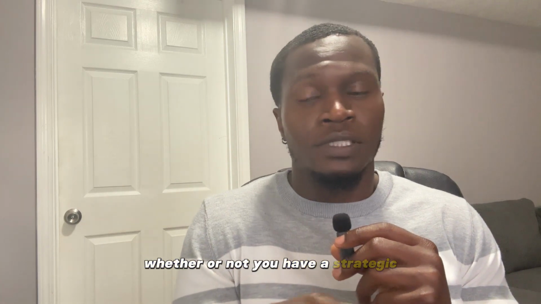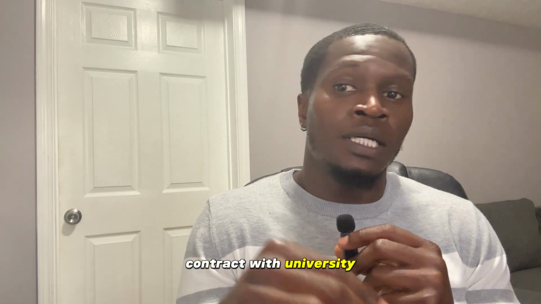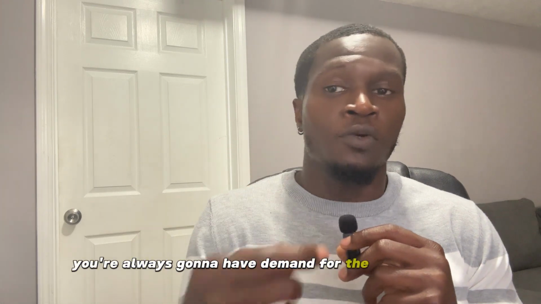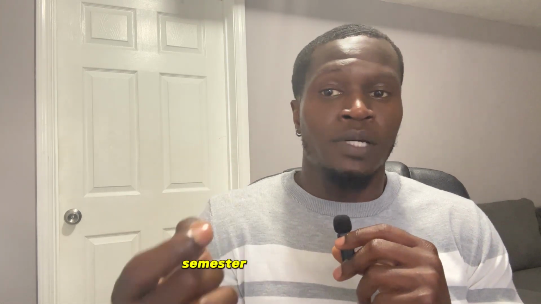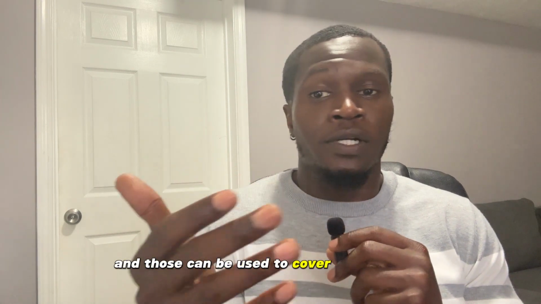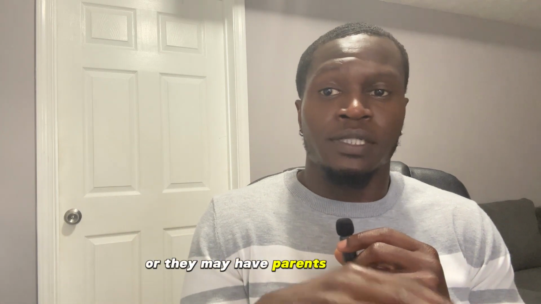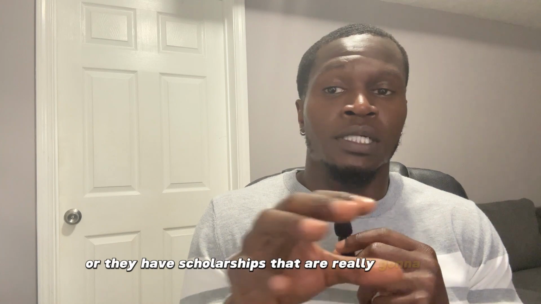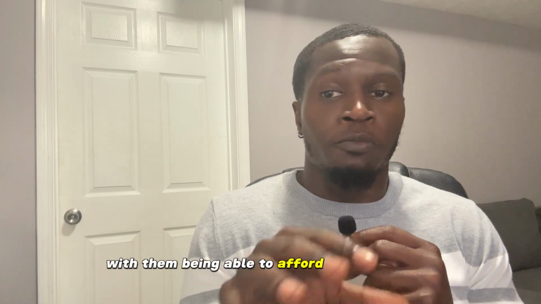Whether or not you have a strategic contract with a university, you're always going to have demand for the students that attend that university semester in and semester out. Also, a lot of times you'll typically get premium rents in student housing. A lot of students are already taking out loans for tuition. Those can be used to cover their housing, or they may have parents that help subsidize their costs, or they have scholarships that really help them afford a premium rent.